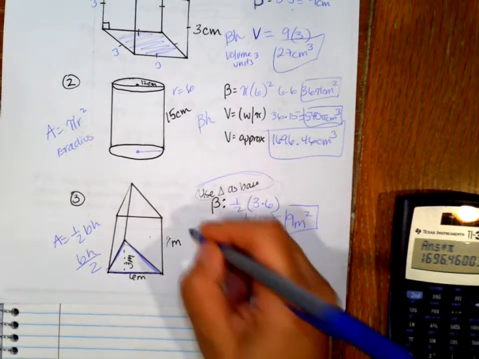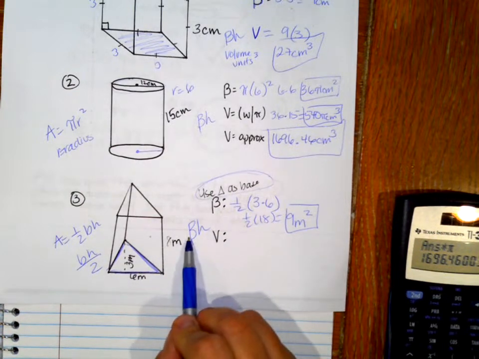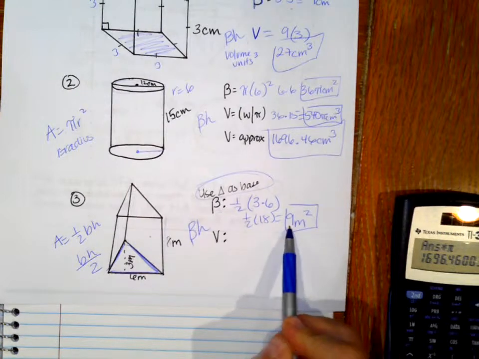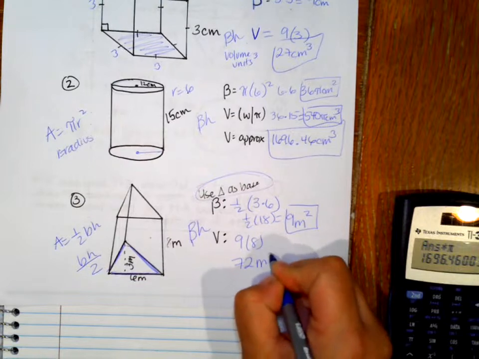To find the volume, it's the area of the base times the height. Here's my height, here's my area. 9 times 8 will give me 72 meters cubed.